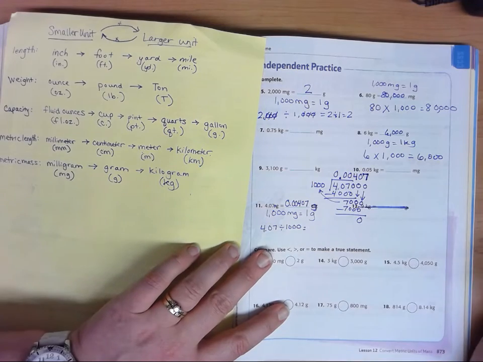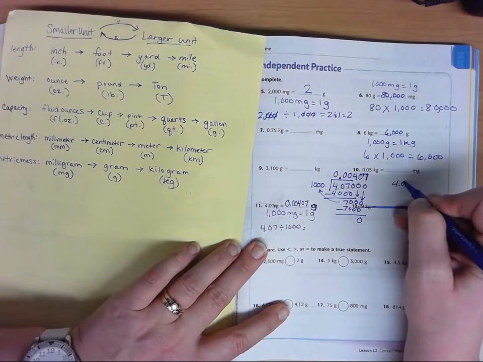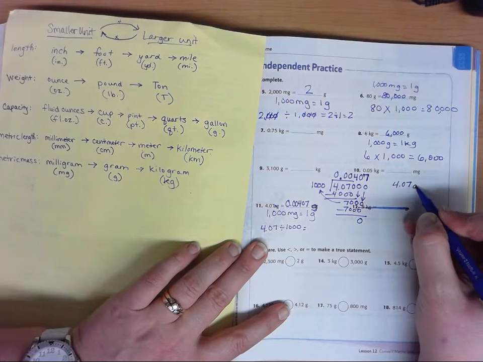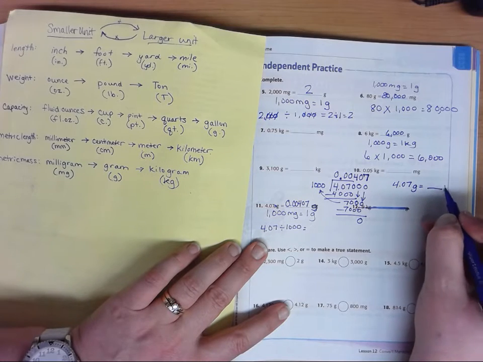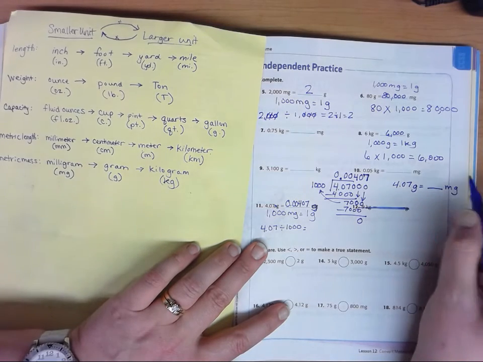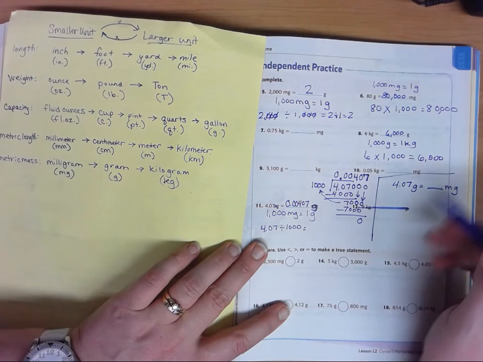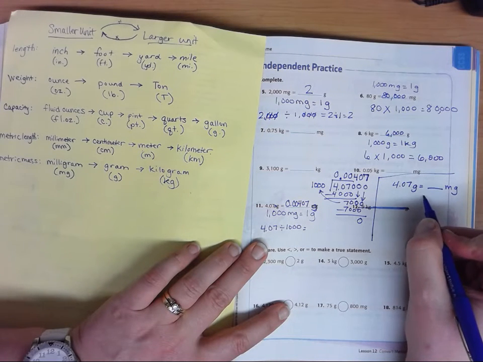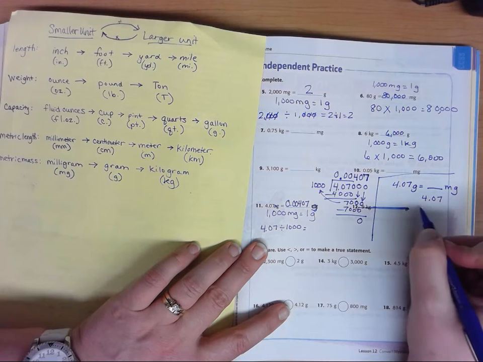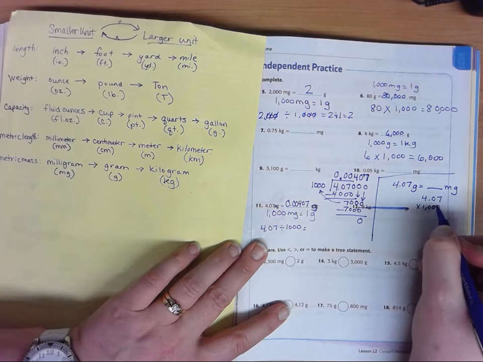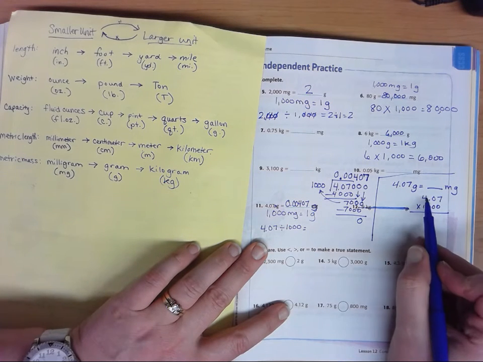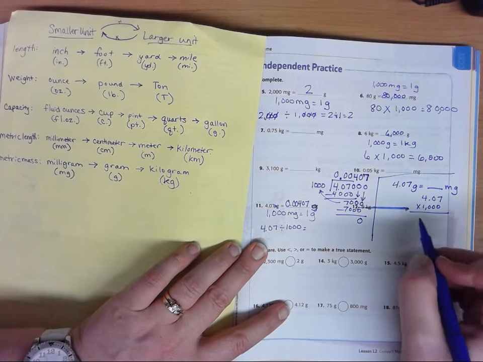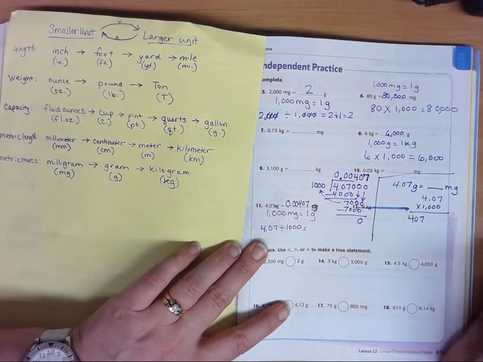Okay, now we're going to do another problem. Now we're going to do the problem that they wrote. 4 7/100 grams equals how many milligrams? If we do this problem now and we multiply, now we're going to multiply by 1,000. So 4 7/100 times 1,000. Okay, we would still do 407 times 1 is 407.